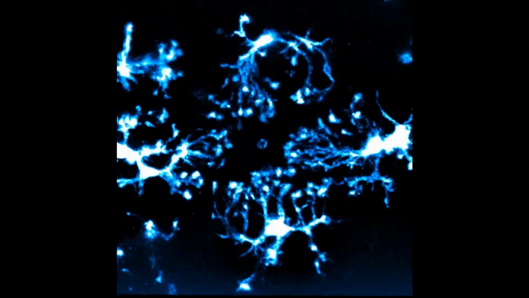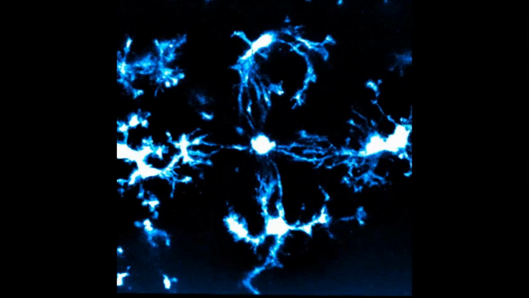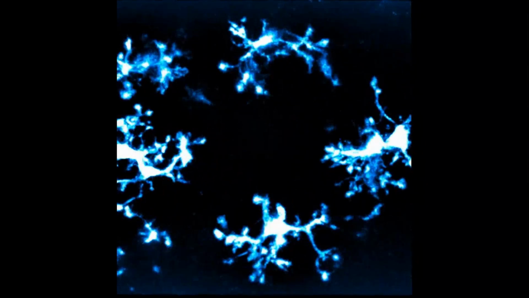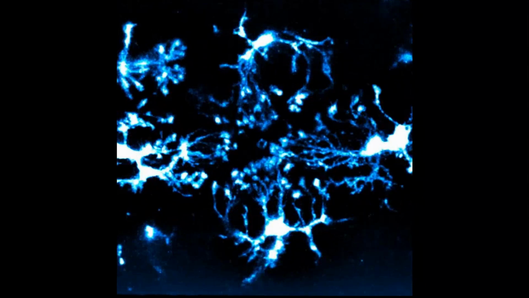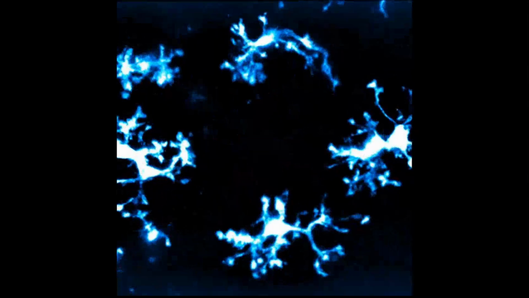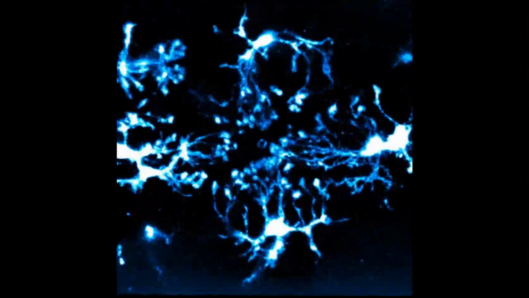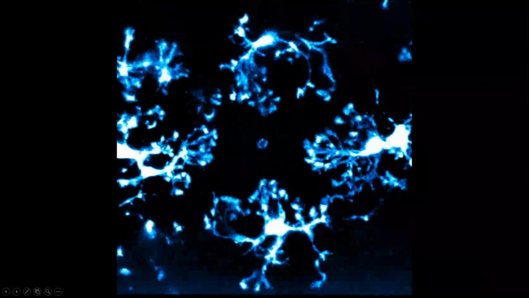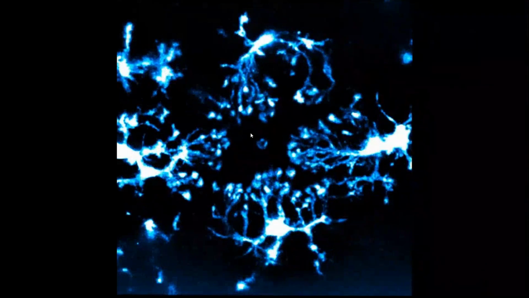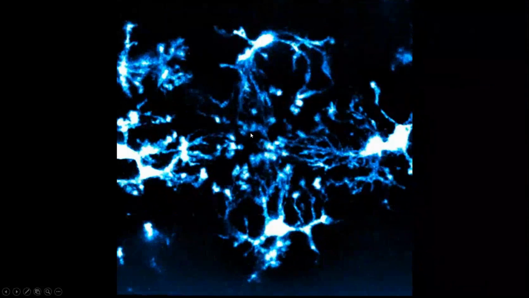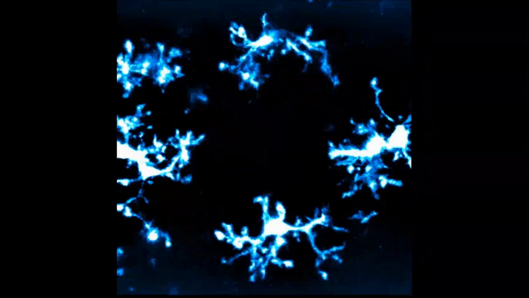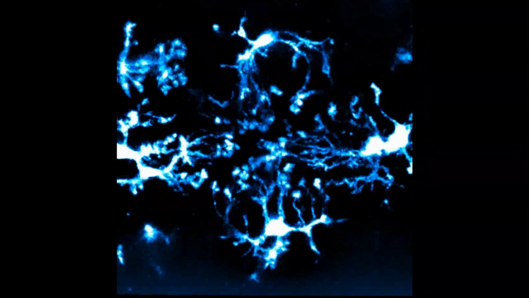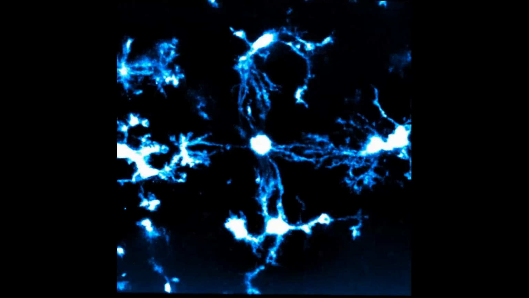So fluorescent microscopy. We use fluorescent microscopy because normally we want to see the brain in a live tissue. So when the tissue is alive, we can see the cells moving and the cells reacting to things. In this case, you can see the microglia, which are reacting to a laser lesion.